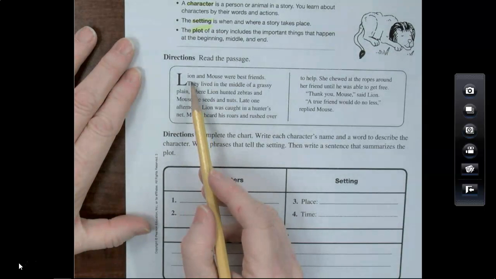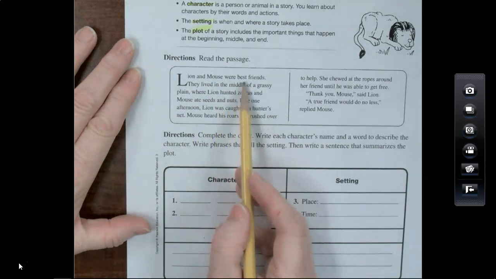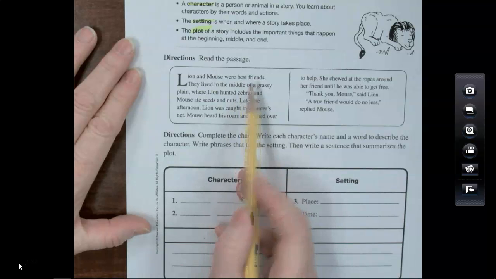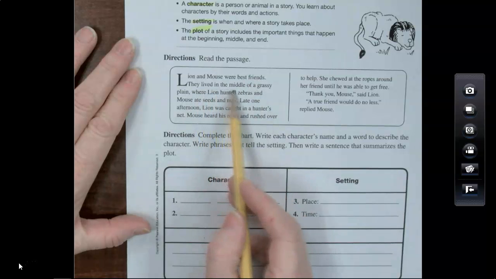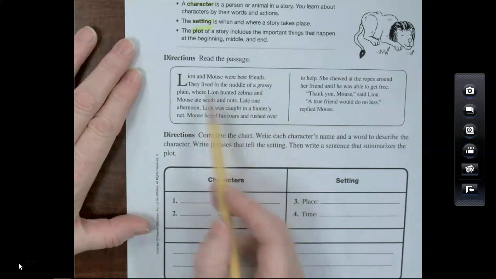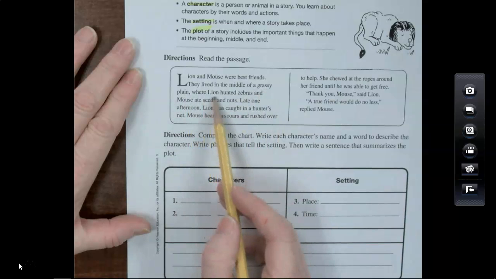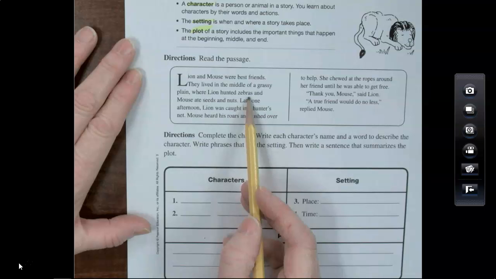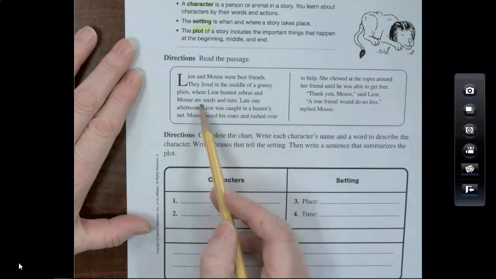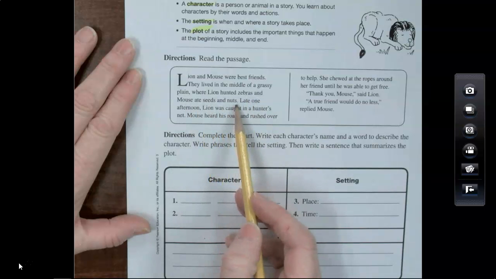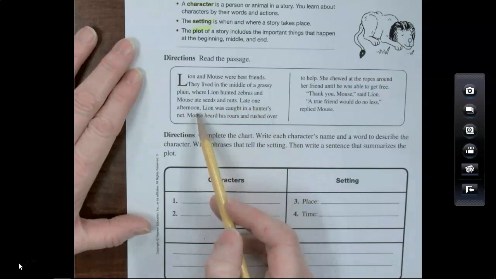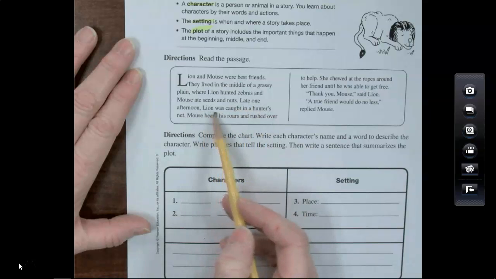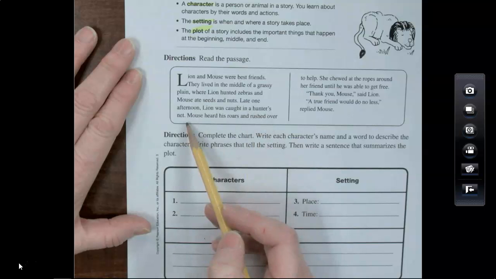So it says, Lion and Mouse were best friends. They lived in the middle of a grassy plain where Lion hunted zebras and Mouse ate seeds and nuts. Late one afternoon, Lion was caught in a hunter's net.